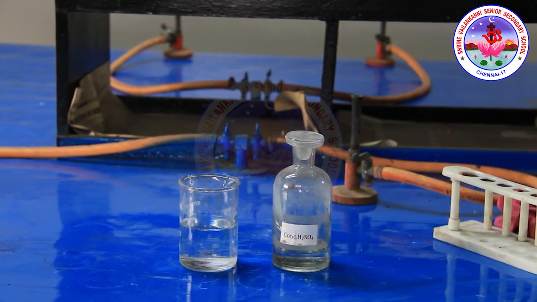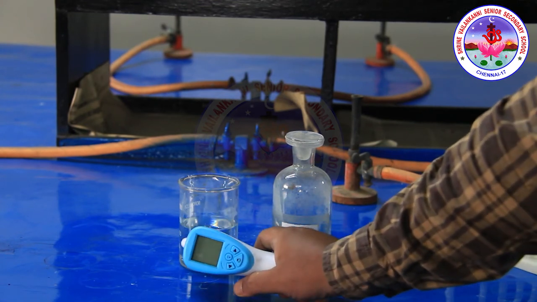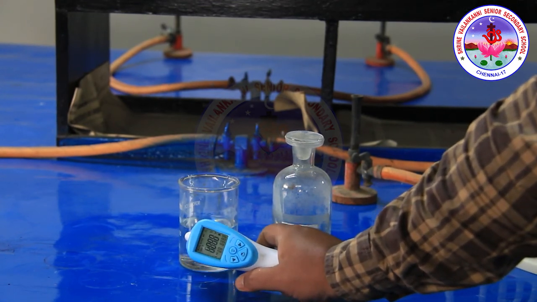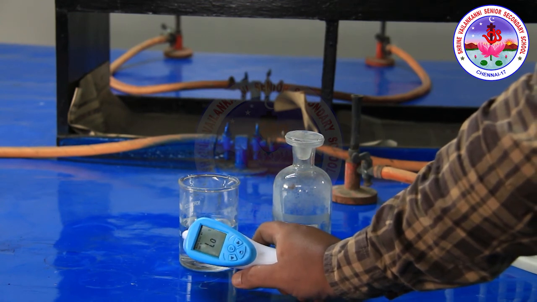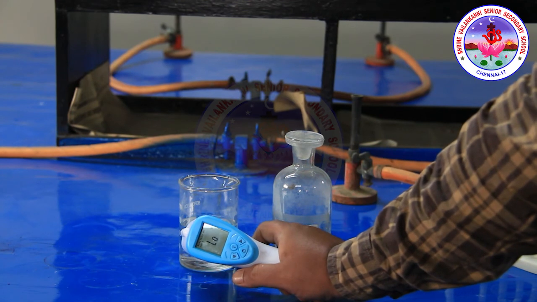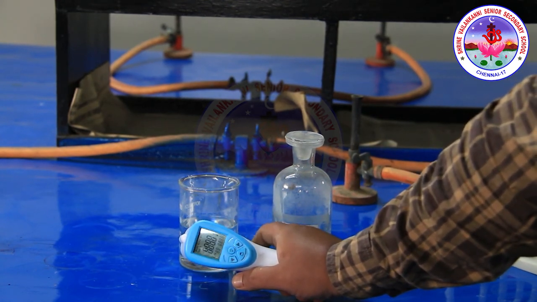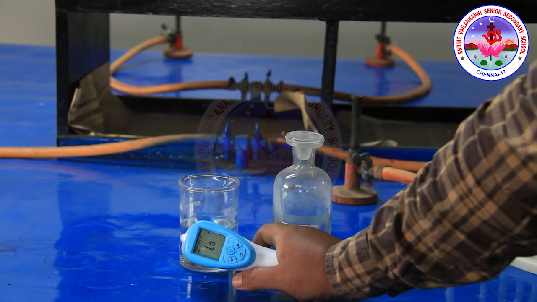Now I will show you water at 25 degrees Celsius. So this is a thermometer. Usually this shows a low temperature because 25, as body temperature is nearly 36, so it shows low.